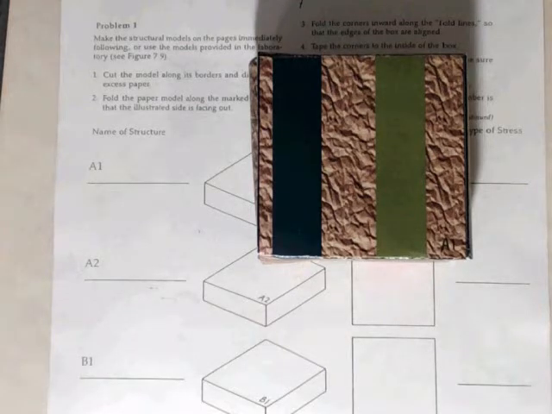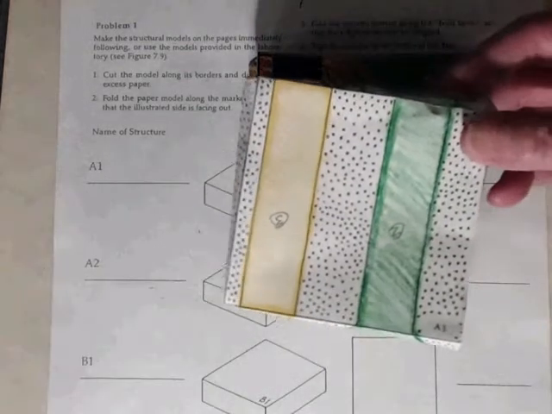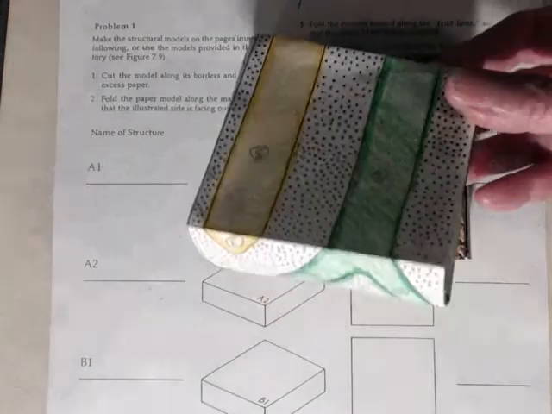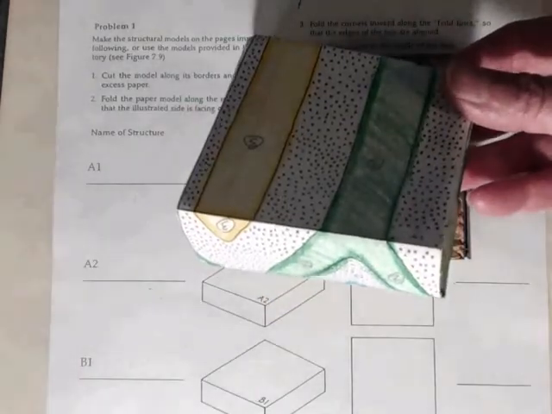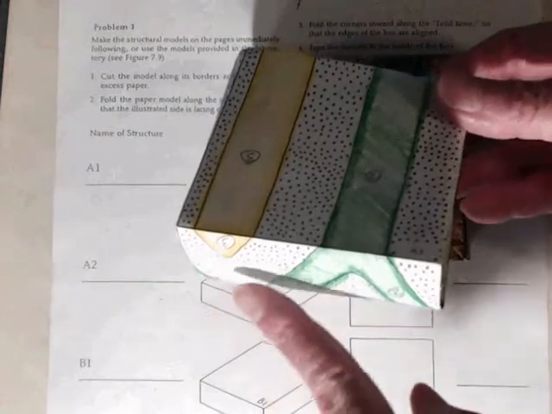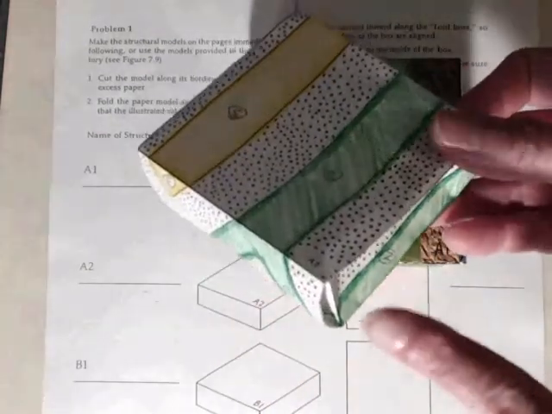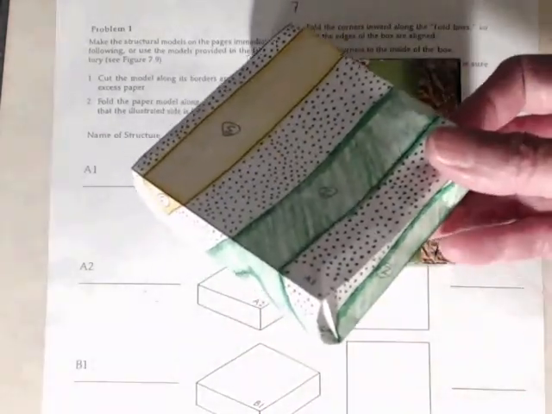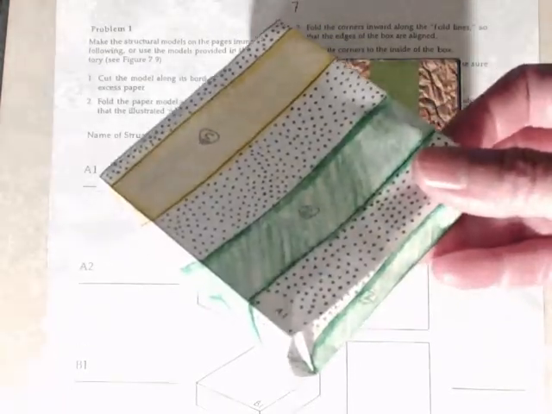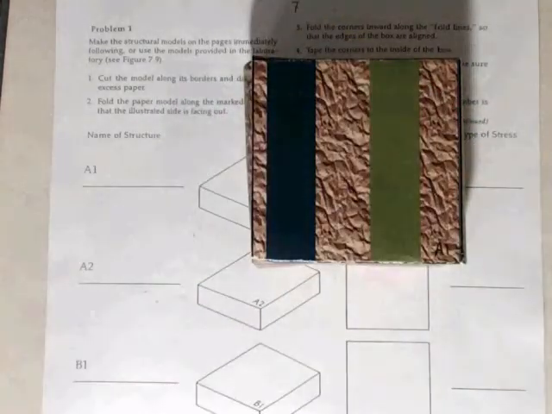Yours may end up looking something like that. We're going to want to look at the top, but also the front portion and a little bit of the side. My box here has seen better days, but there's a little bit of the side on it. And then you're going to be drawing a sketch of that.